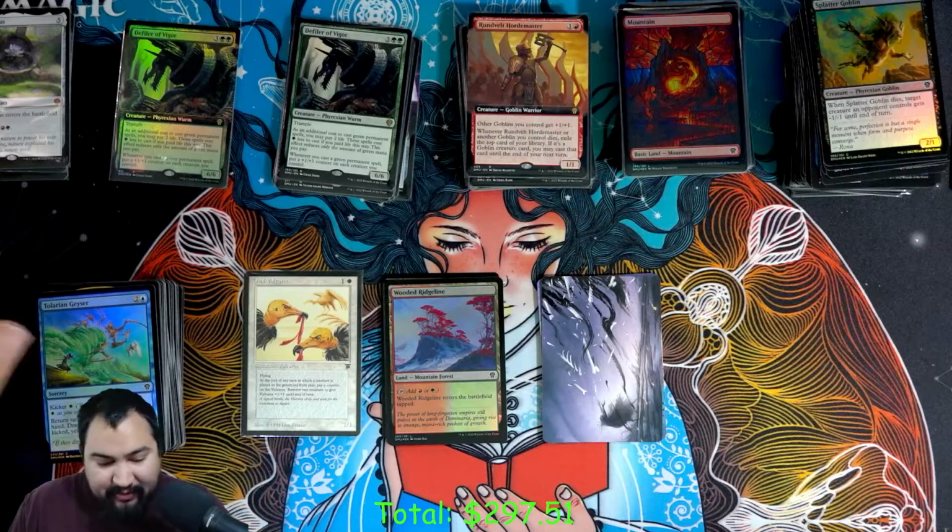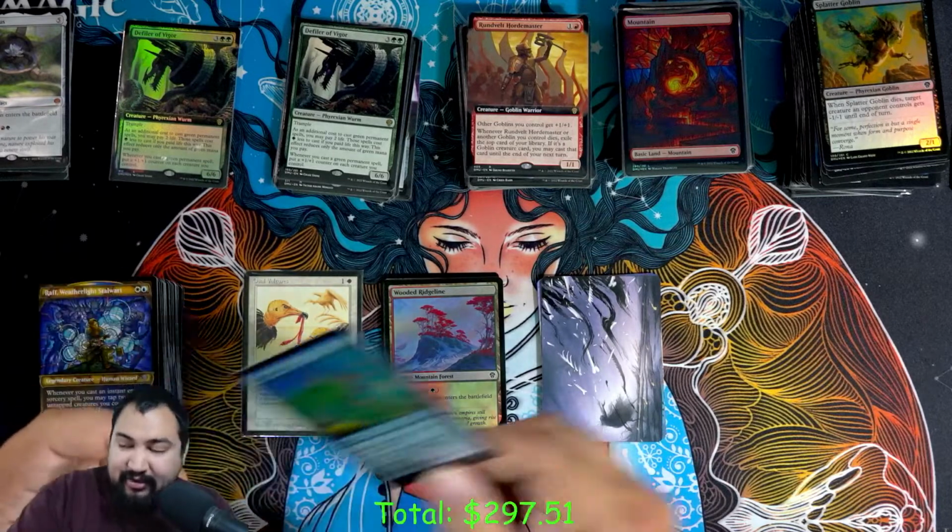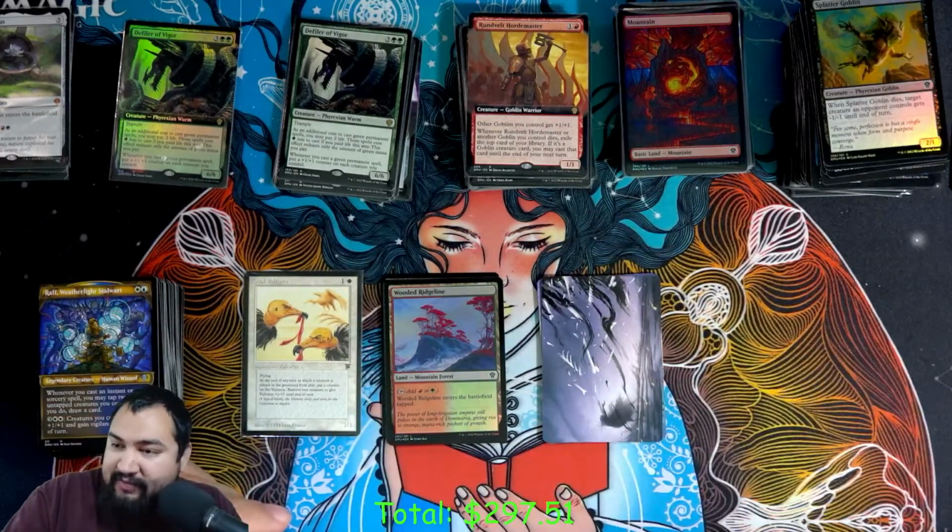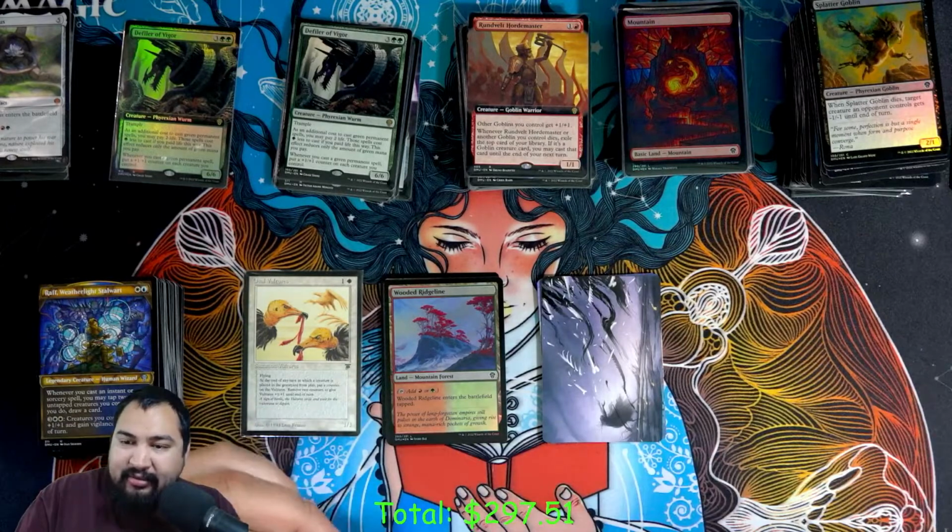And we'll add them to the foil stack. Oh, we're getting into a few more foils here. So, I don't know. It's just fun. And I think that's the great thing about Magic.